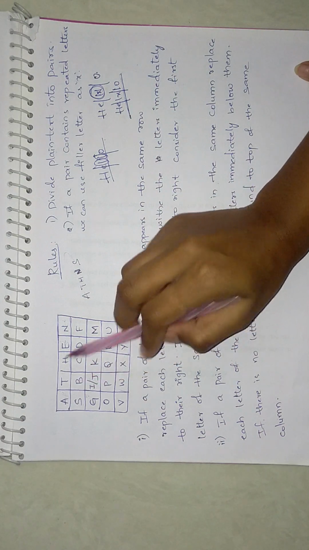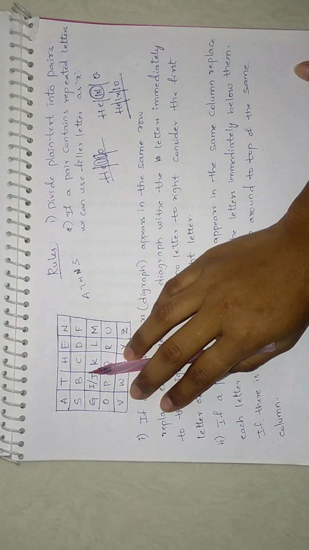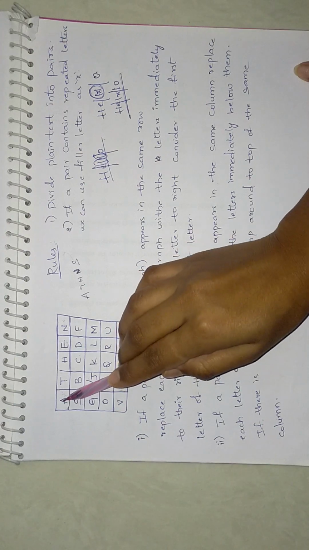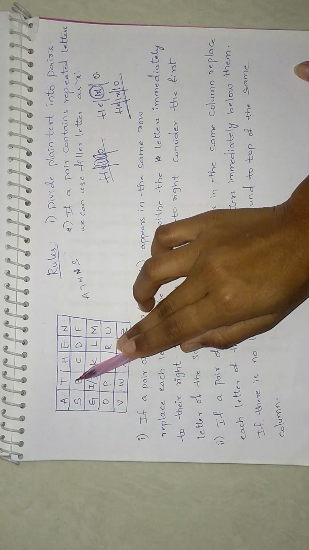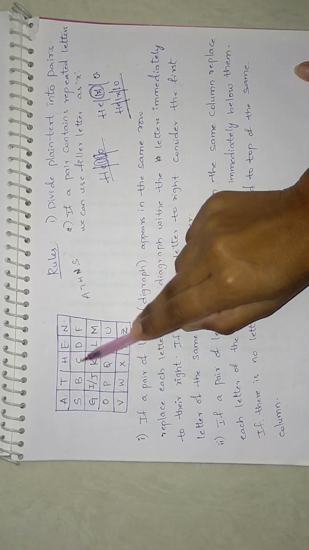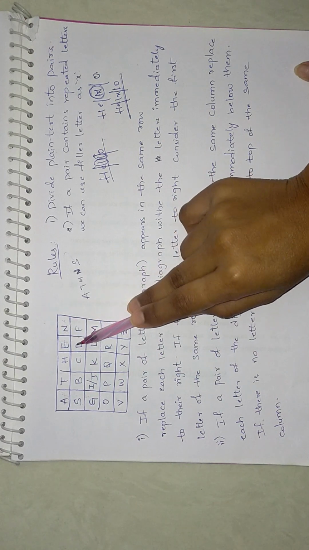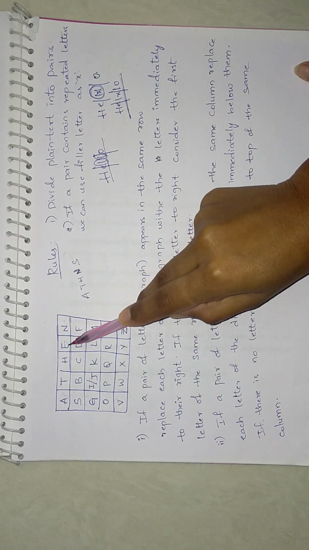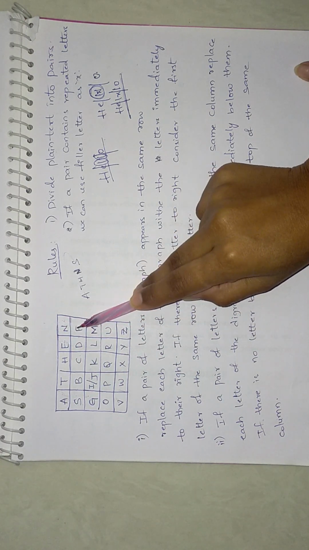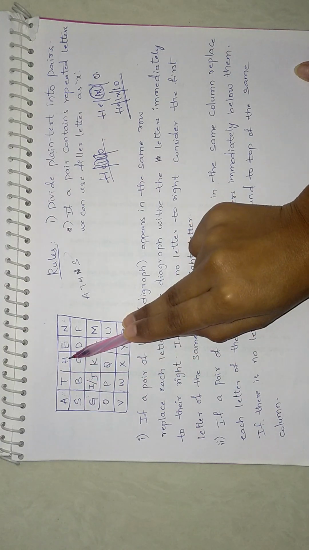After writing that, you have to fill the complete grid with the remaining letters in order. Let's start from A. A is already filled in the key, so you shouldn't write A. The next letter is B. B is not there, so write B. Then C is not there, so write C, and D is not there, so write D. E is already there, so shouldn't write it again. Then F, G, write; H is there, so don't write.